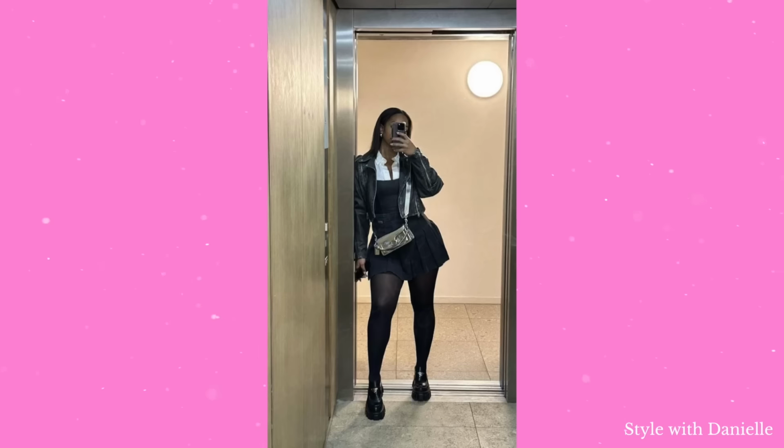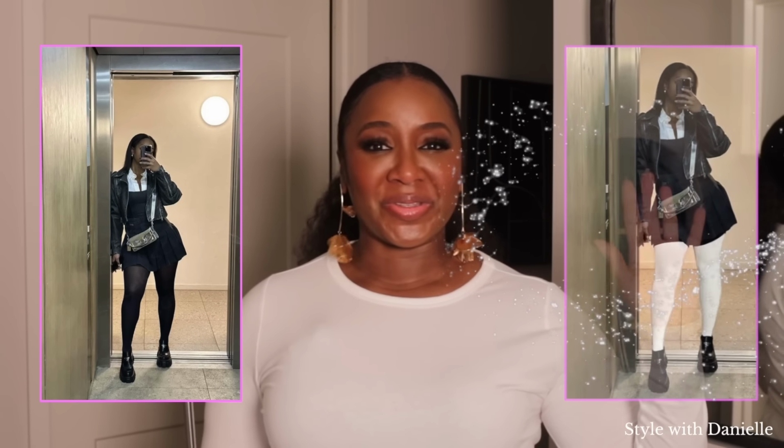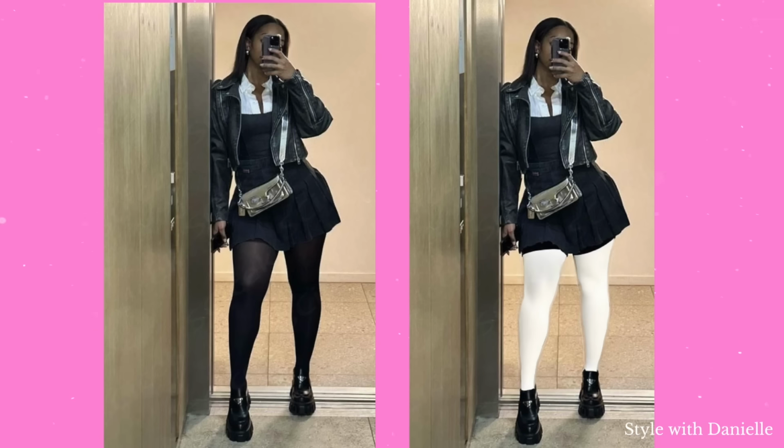Here's another example of where the hose and the ankle boots are similar colors, where it just has a nice long lean line, doesn't break anything up. Now, had she worn white tights, and I'm gonna hope and pray that my editor can do something here so that she looks like she's wearing white tights. So look at the difference between if she had the white tights on versus how it looks with the black tights here. So you can see what I mean about making sure that you're wearing tights that are a similar color as your boot.